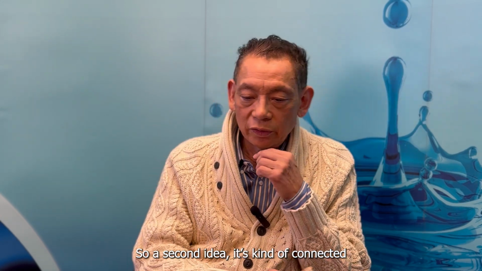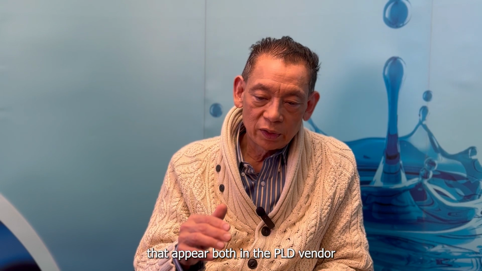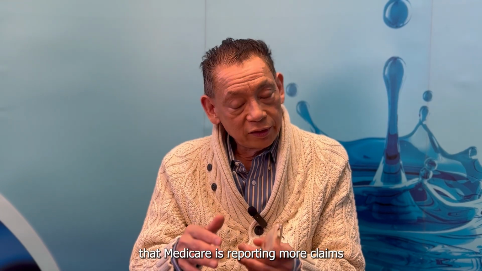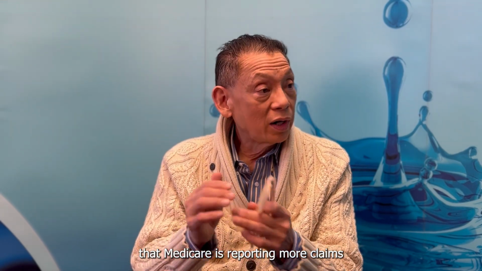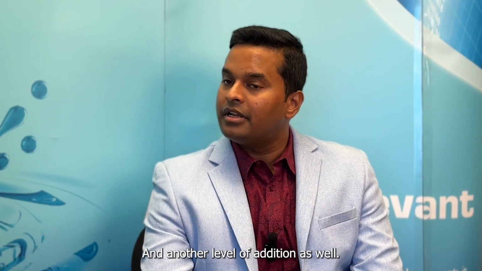Okay. So a second idea is connected with the first one. For those physicians that appear both in the PLD vendor and in Medicare, so in the overlap, it may be the case that Medicare is reporting more claims than what the PLD vendor is. Yes, that is another level of addition as well.